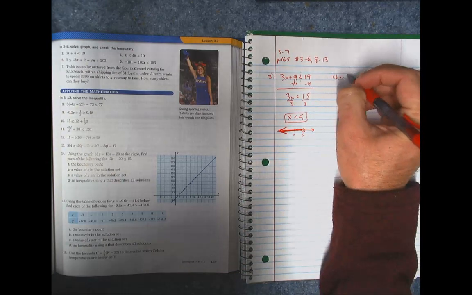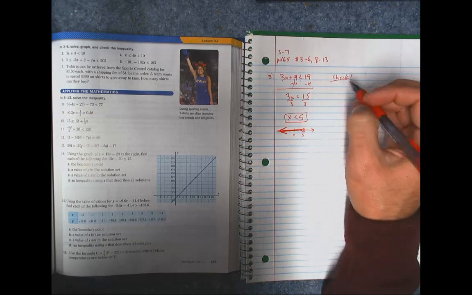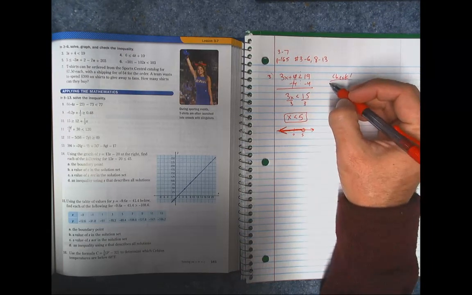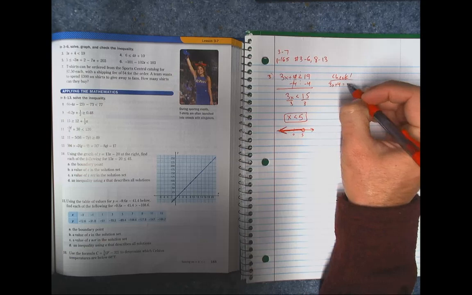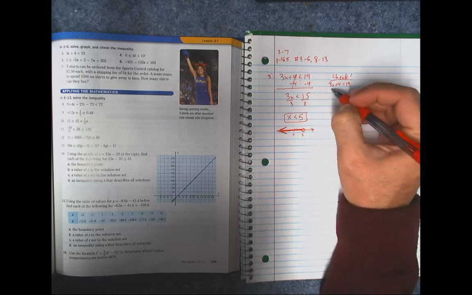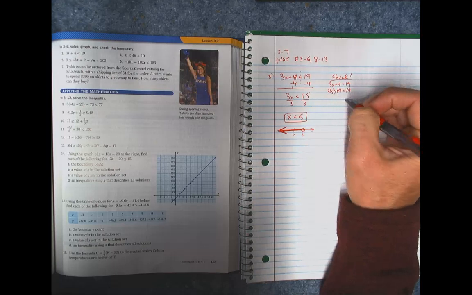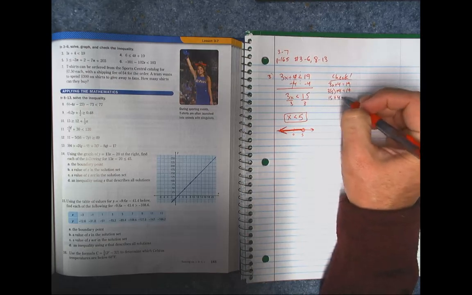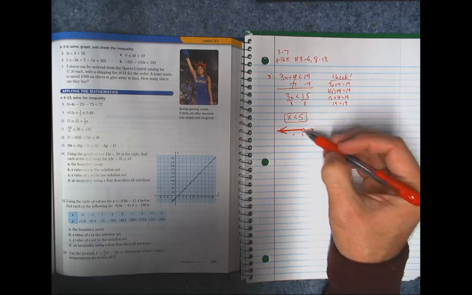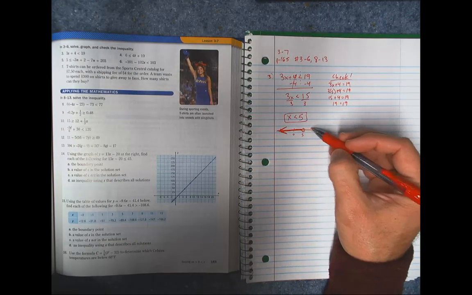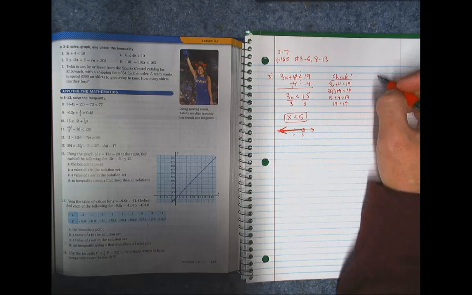Okay, we got 2 checks to do. Check 1, old-fashioned check like we've been doing for an equation, and we actually make it an equation. So 3x plus 4 equals 19, and we're going to plug in our number of 5. So 3 times 5 plus 4 equals 19. 15 plus 4. Sure enough. I know that 5 is right, but what if my solution set is actually the opposite, all of this?